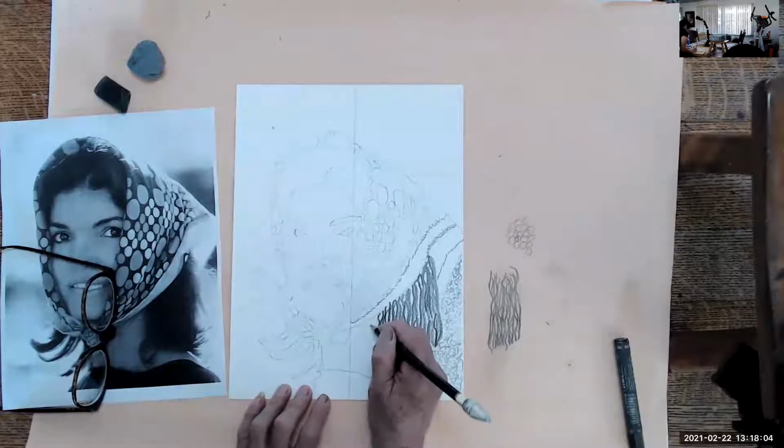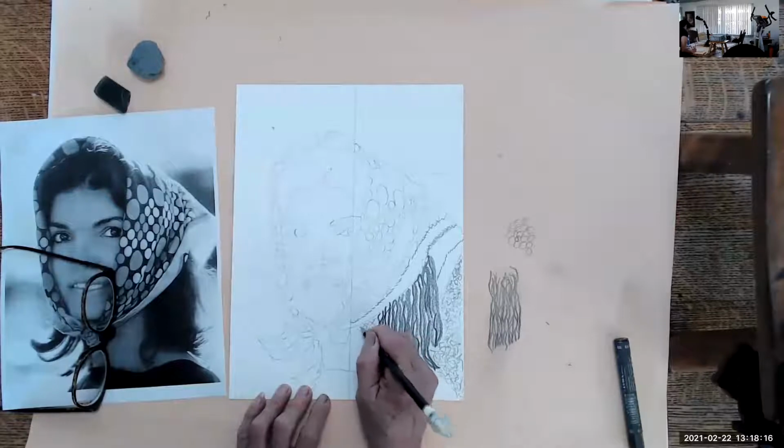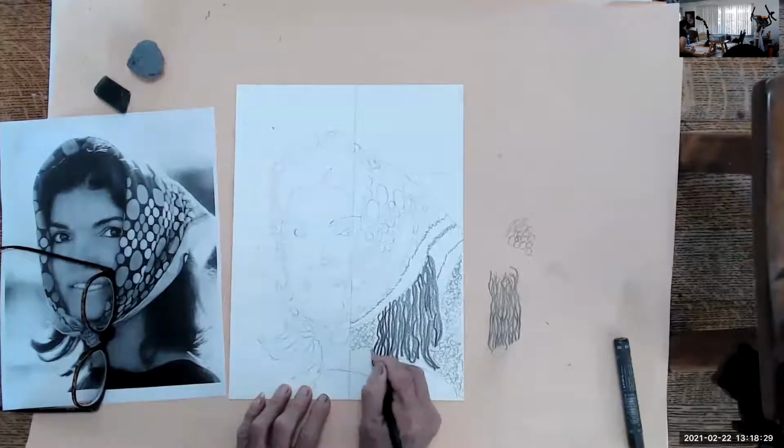Or maybe I'm just going to do some light cross hatching, or just X's that end up being a little bit of an irregular type of cross hatching. So you can see that I'm not doing any shading, I'm just using line work.